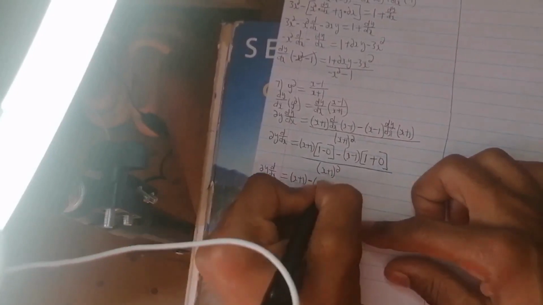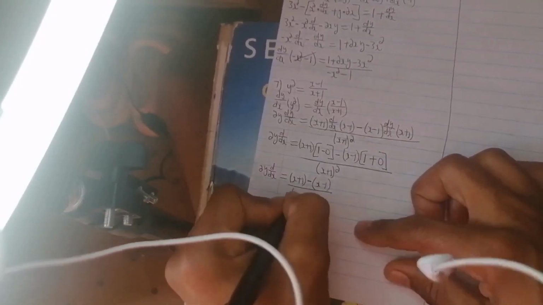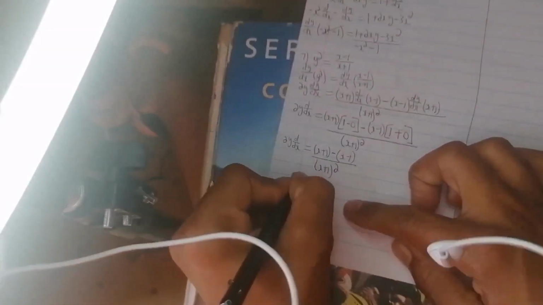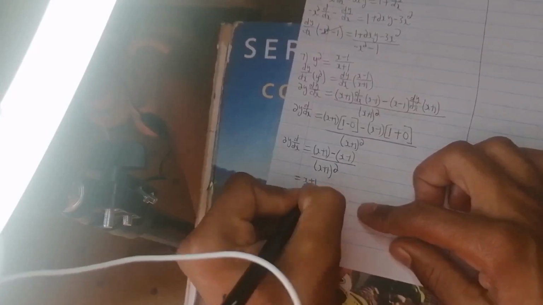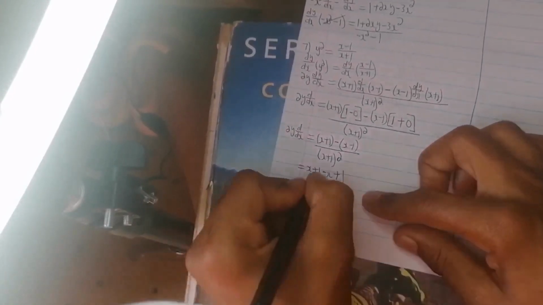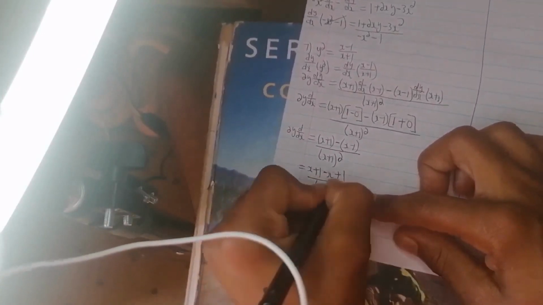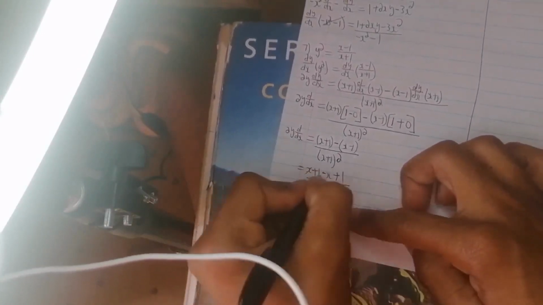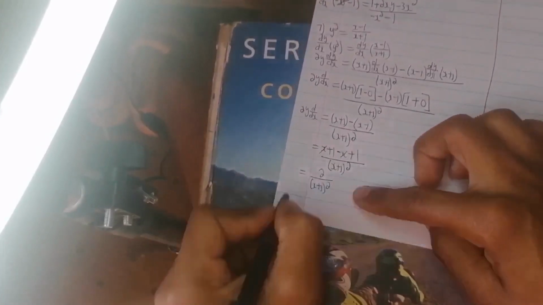2y dy over dx. This is the same as x plus 1 times 1, which is x plus 1, minus x minus 1 (into this times this is x minus 1) all over x plus 1 squared. And this is the same as x plus 1 minus x plus 1 over x plus 1 squared. This into this goes once, 2 over x plus 1 squared.